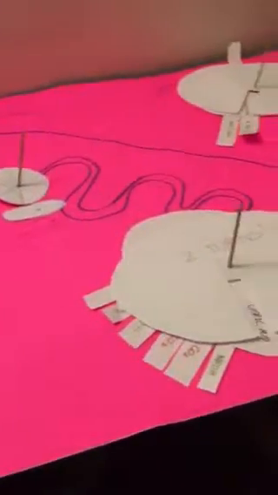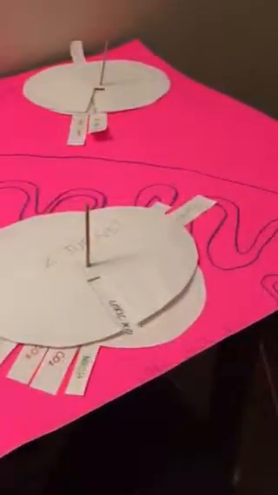Hello, my name is Yasmin Roy, and this is my model of cellular respiration. To begin, I'd like to say please excuse my voice throughout the video, but I am sick.